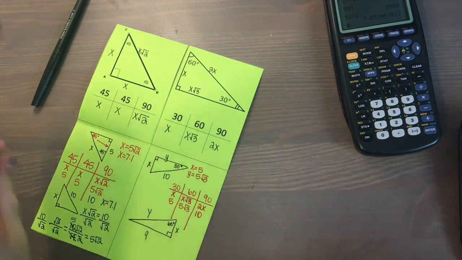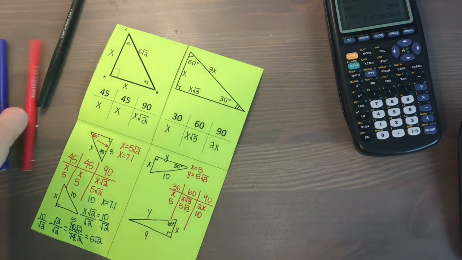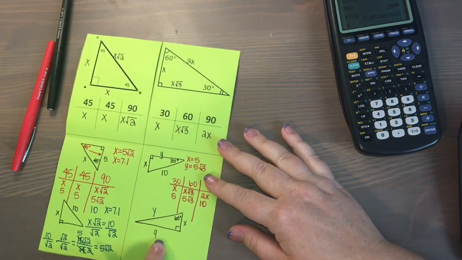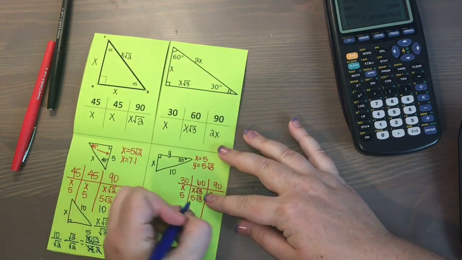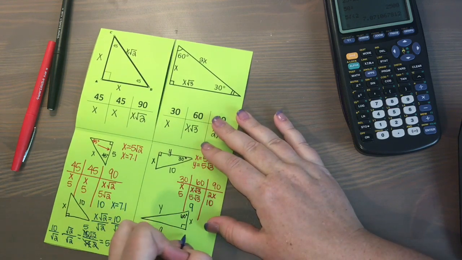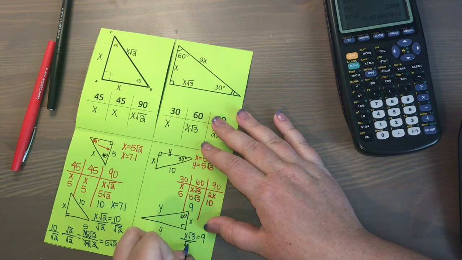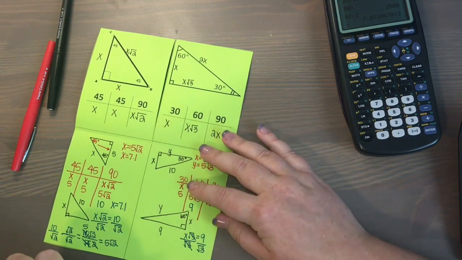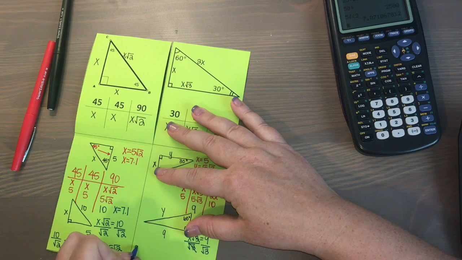Down here in this problem, I made this problem a little more complicated. We have 9. 9 is across from our 60-degree angle, so it's going to go in this column right here. Now again, we're going to have x square roots of 3 equals 9. So I need to divide by the square root of 3. That again is going to leave me with an irrational number in my denominator. So I'm going to come down here and figure out what that is.